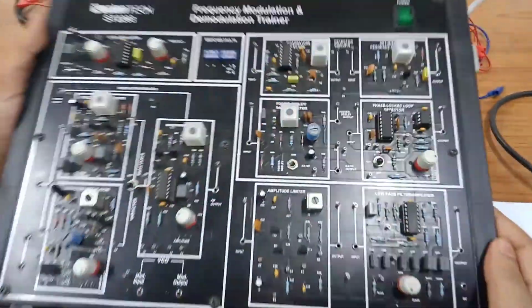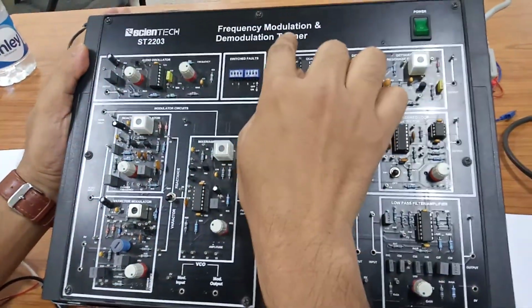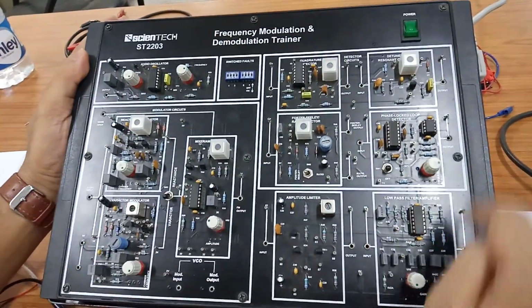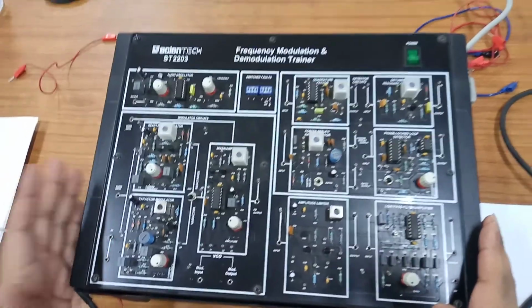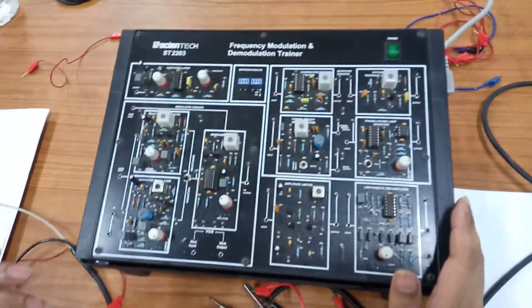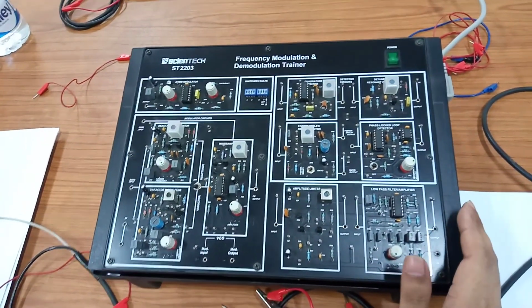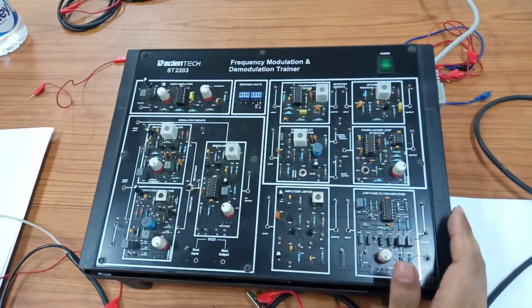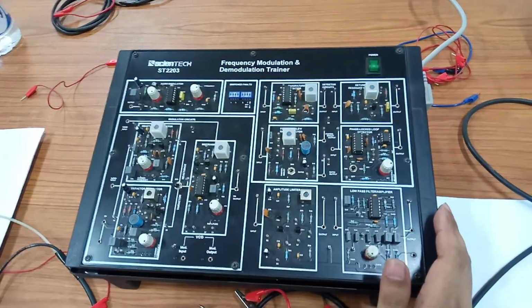The apparatus we are going to use today is this kit, the ST2203 frequency modulation and demodulation trainer. This particular kit is acting as a prototype used to modulate and demodulate the FM signal. Whenever we listen to frequency modulation or FM, the first thing that comes to our mind is the FM channels that we used to hear every day.